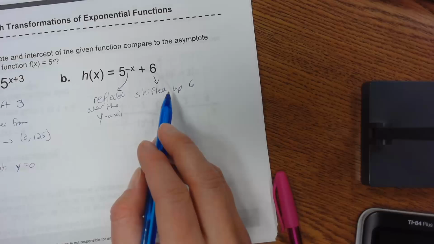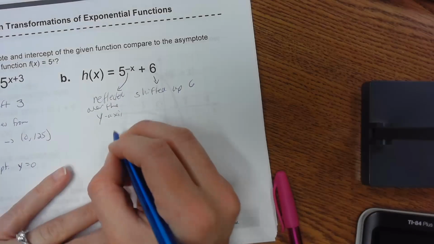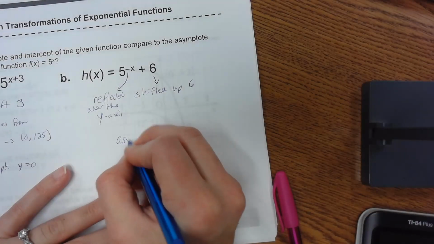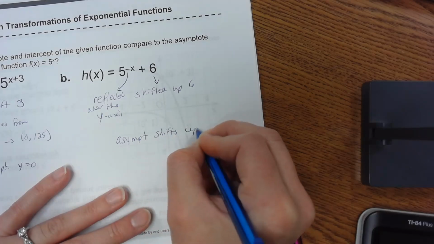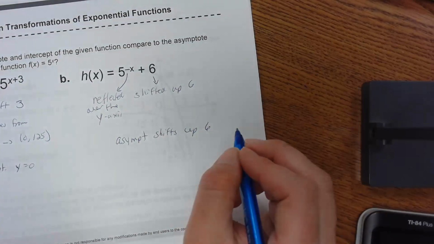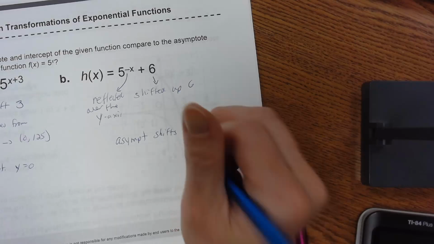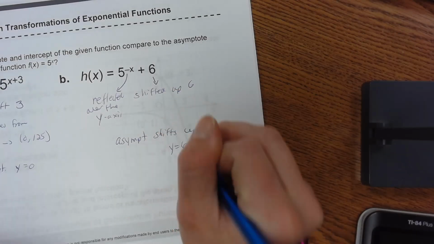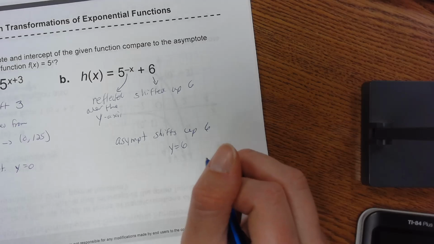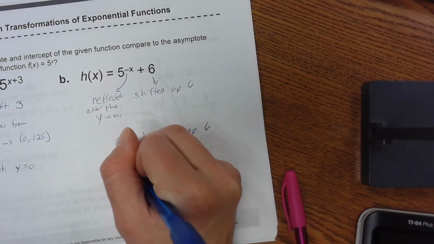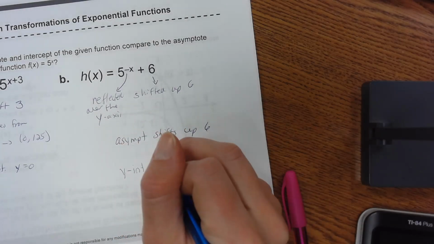Okay, so if this shifts, everything shifts up, meaning that the asymptote shifts up 6. So this would be y equals 6. The y-intercept shifts up 6.